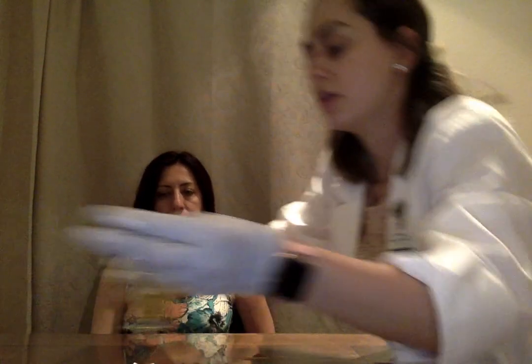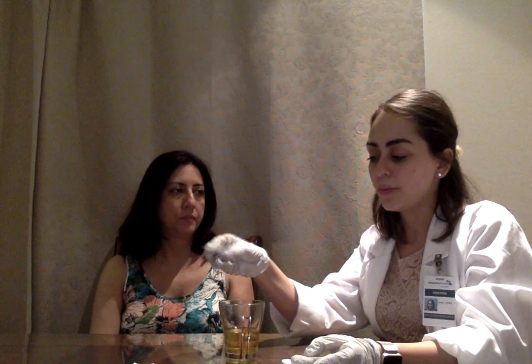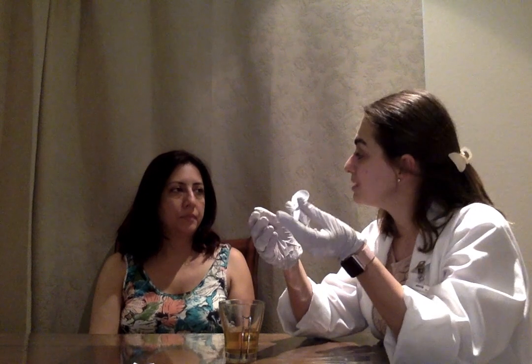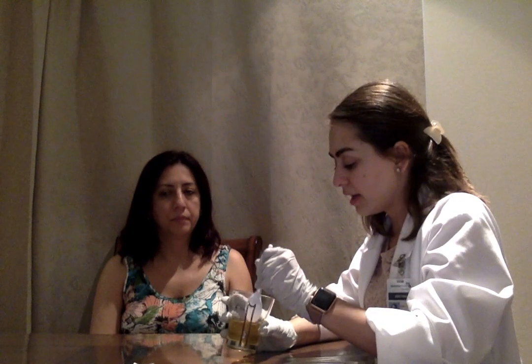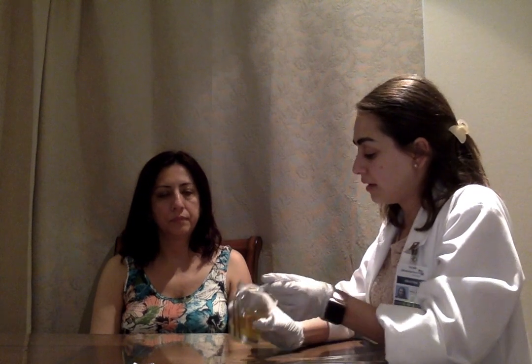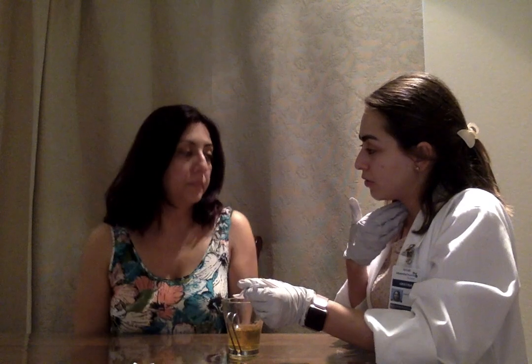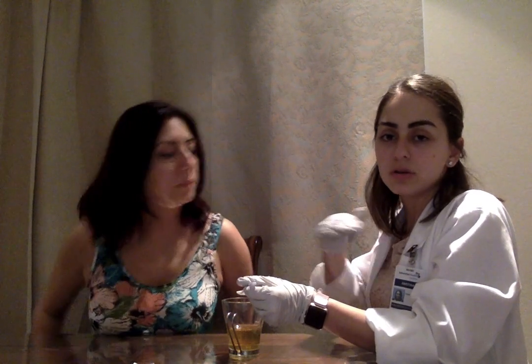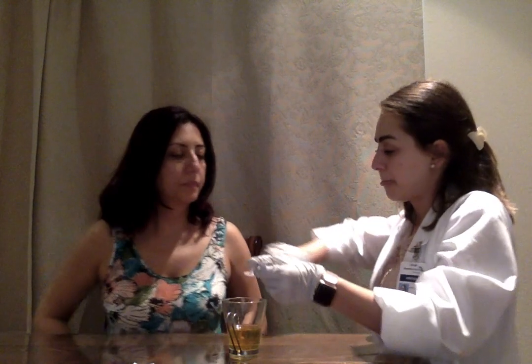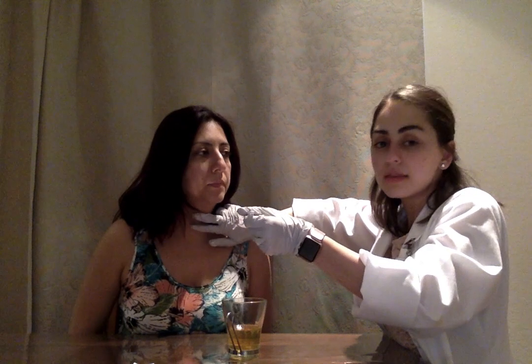So let's try with our honey thick. Honey thick liquids by teaspoon. Make sure she's good with by teaspoon before we move on to by cup or by straw. For all the trials, we're going to first try by teaspoon, and then by cup, and then by straw. If it's okay, I'm going to put my hand on your throat. I want to feel her laryngeal lift. So this is honey thick by teaspoon.